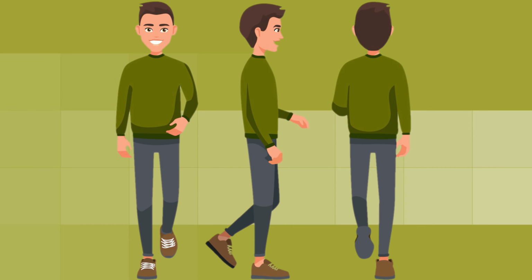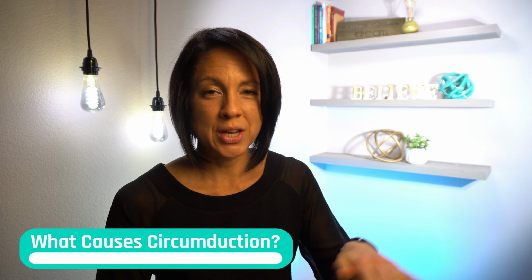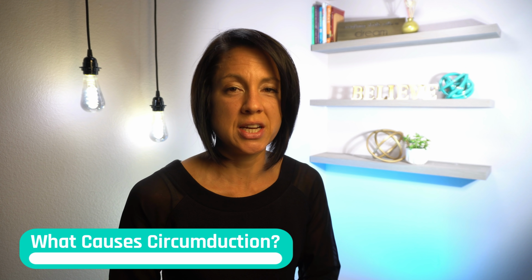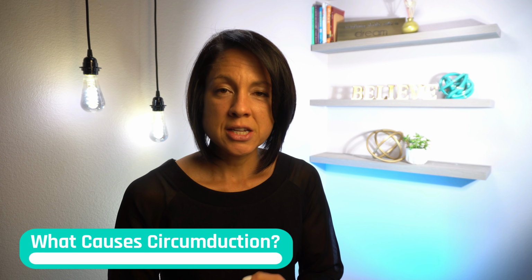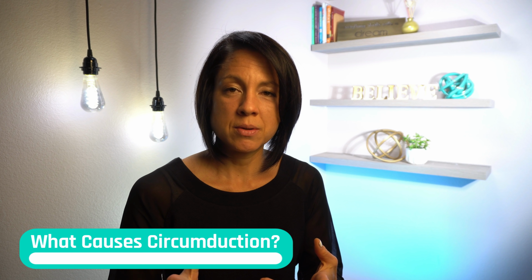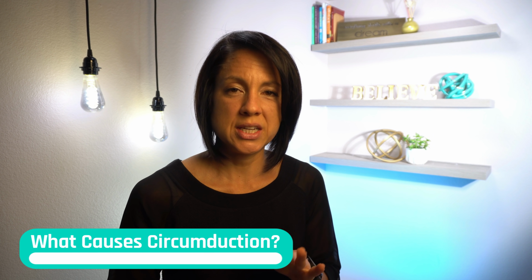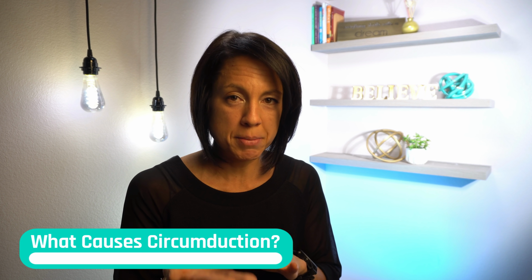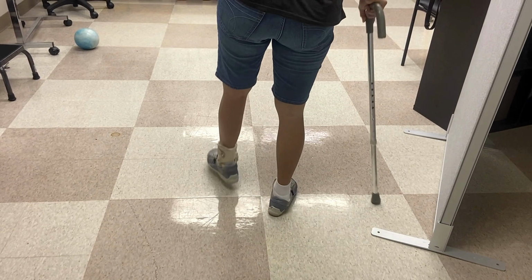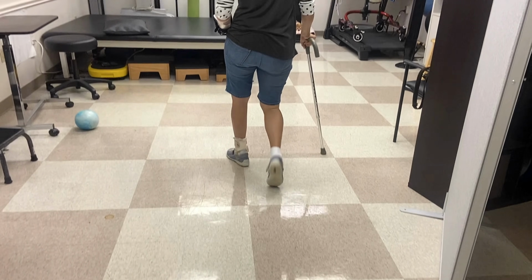If you can't do that, you're going to swing this long stick around the side. So a stiff leg, spasticity in your quadriceps, all are reasons why that leg would stay straight, not shortened by bending the knee to clear the ground. You compensate by swinging it around the side.